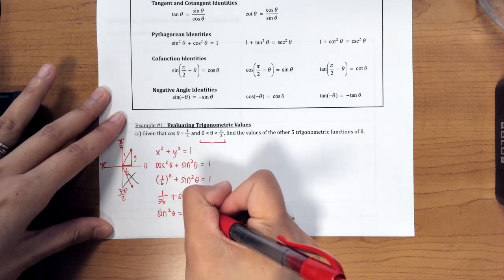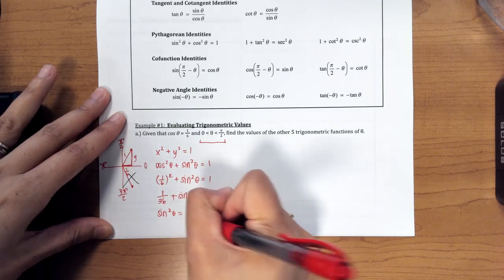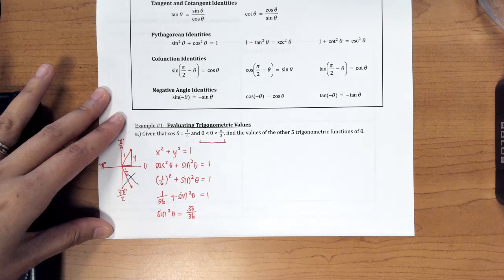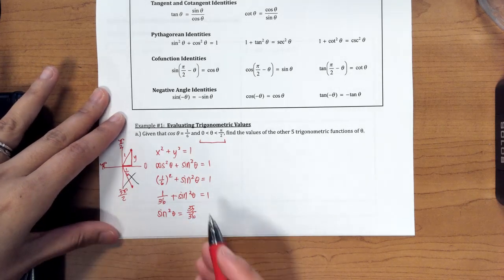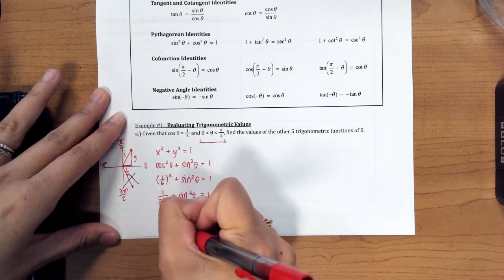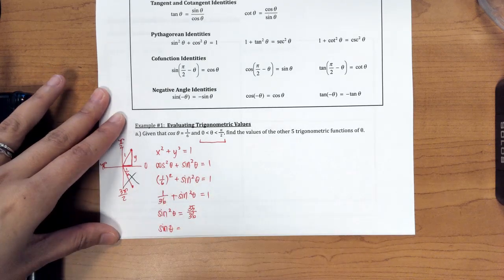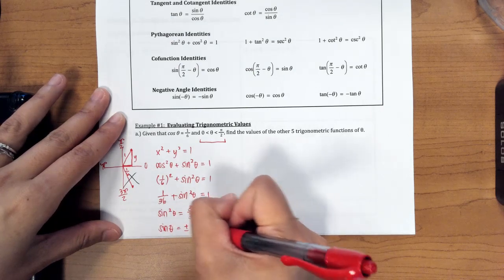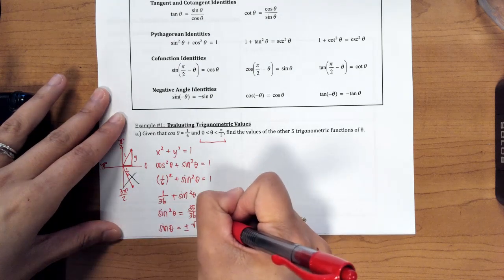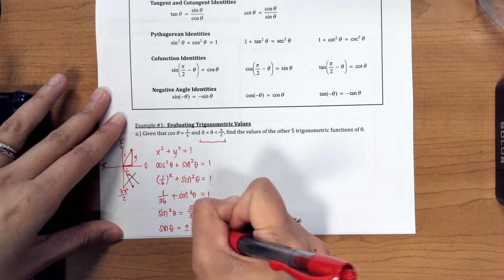So it'll be 35 over 36, right? Because I have 36 over 36 here. Okay, so now to get sine theta, I'm going to square root both sides, right? And when we square root both sides, there's always a plus or minus root 35 over 6.